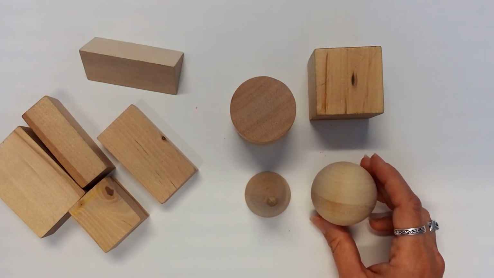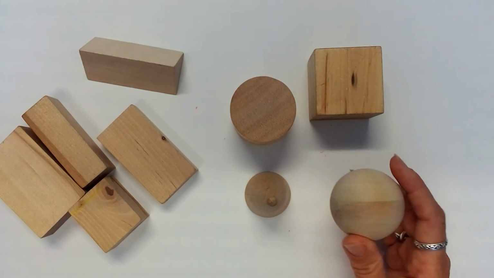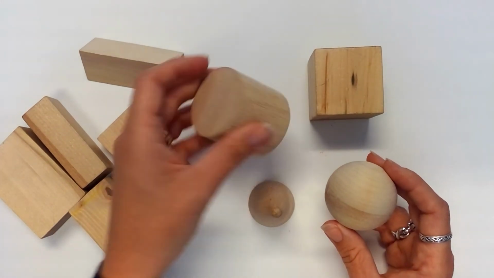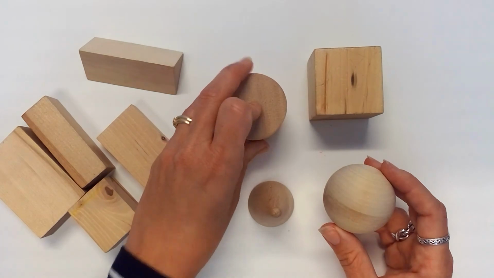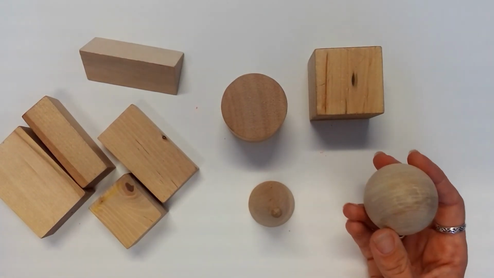As we work with three-dimensional shapes and even two-dimensional shapes, be sure that you're using real objects as well. I need to be able to see these in the real world and know that the party hat is the cone. Know that a can also looks like a cylinder. That way they're not just being exposed to these wooden blocks or the plastic blocks that we have.